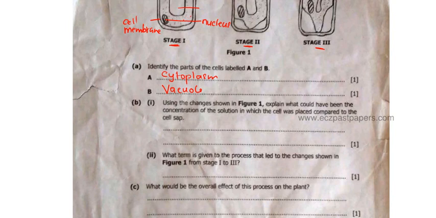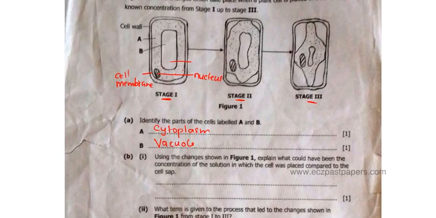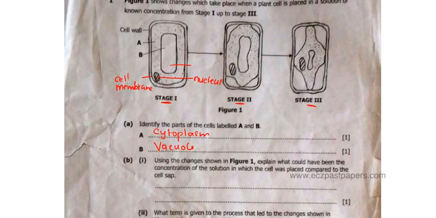The cell is intact, you see, and then in stage 2 the cell has moved, it has left these spaces, and in stage 3 it has left even more spaces. You can see the spaces that are remaining, so this means this cell is losing water. Okay, so I can say that what is happening is that the solution is hypertonic.